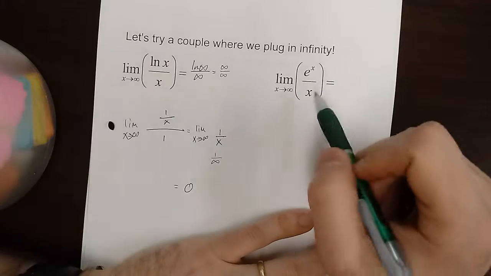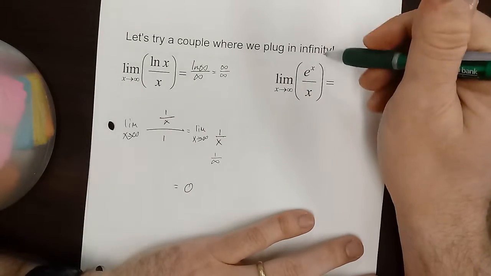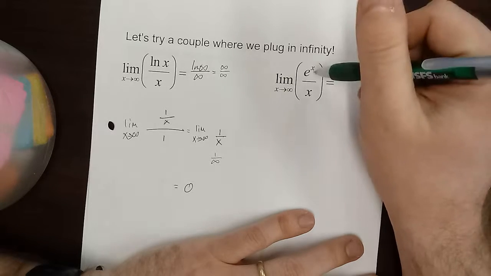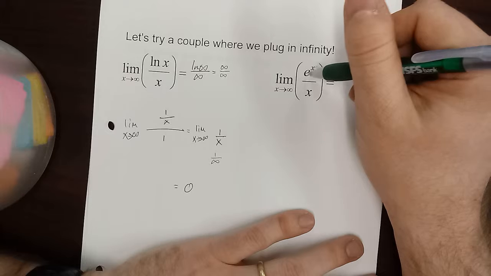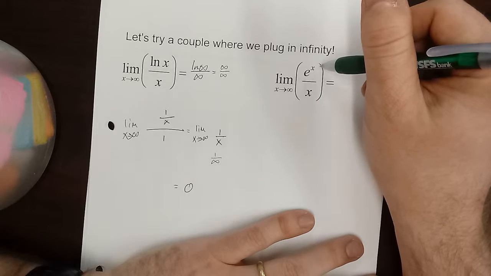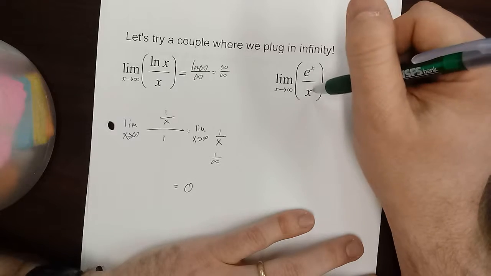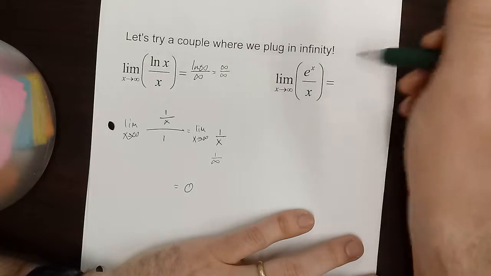Now when I look at this one, I think about which one of these grows faster. And e to the x is definitely going to be growing faster, because if I think about this, e to the 1 versus 1, that's already at 2 point something. E to the 2 means e times e. That's more than 4. So I'm thinking this is going to fly off to infinity, but let's just double check.